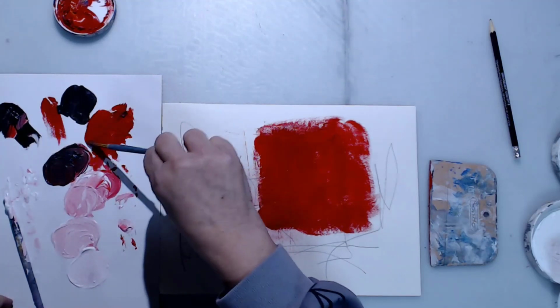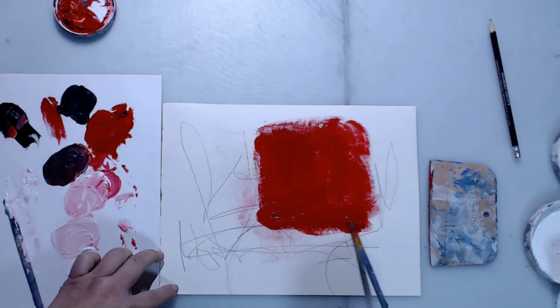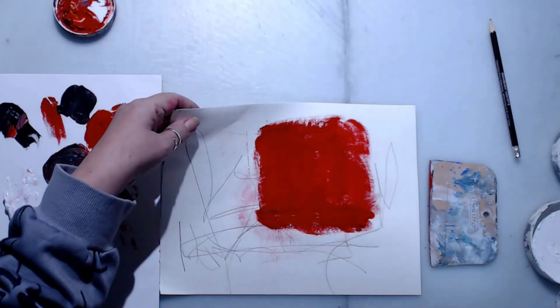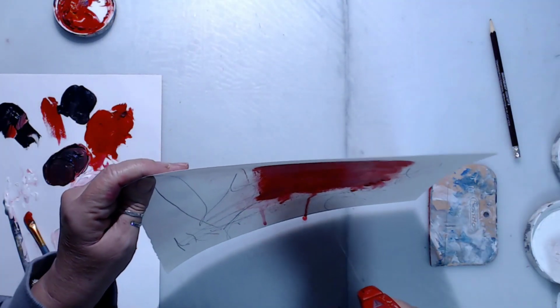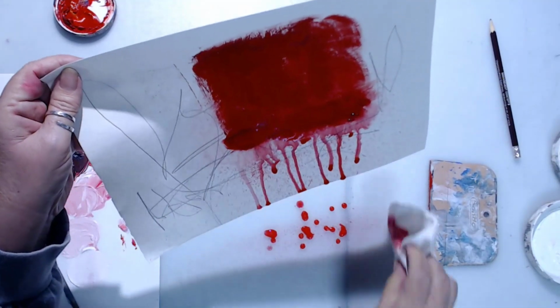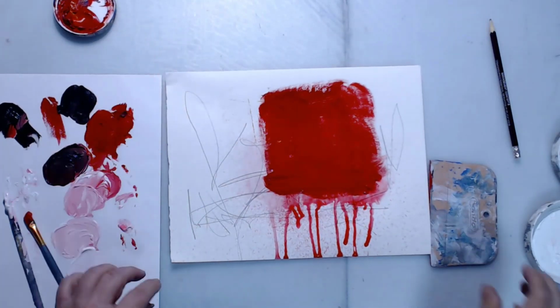So I'm going to go in with some more of the red and just do some drips. This is just a very light palette type paper. So there's some drips there.